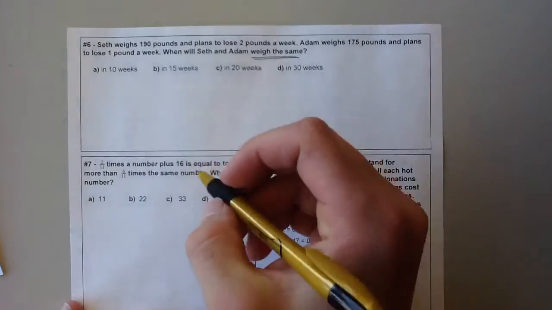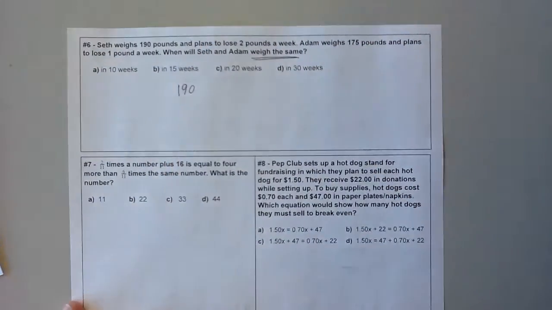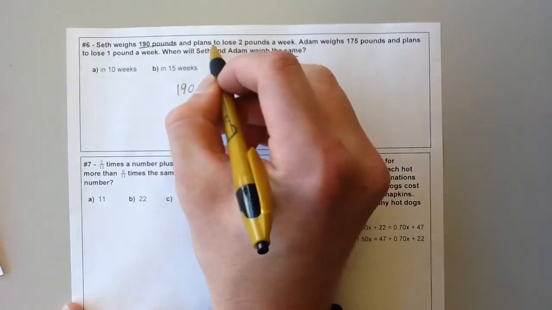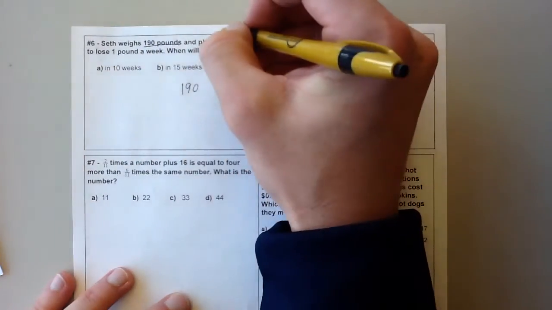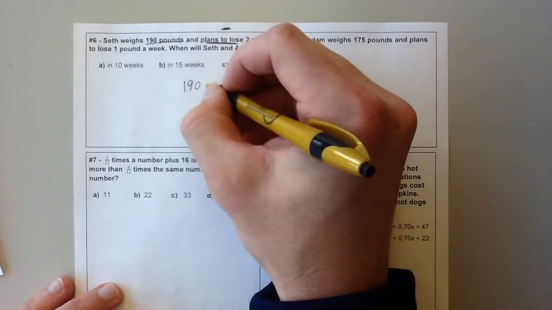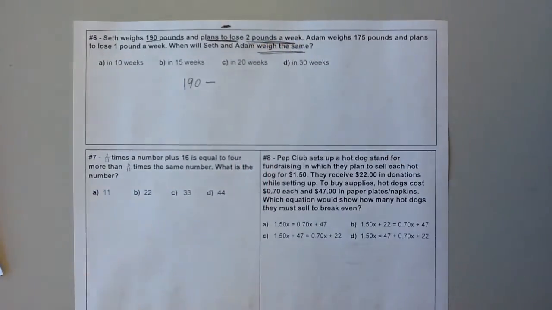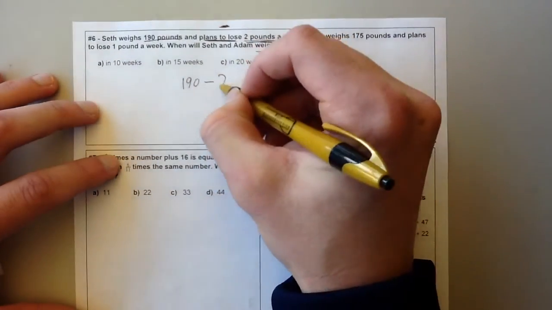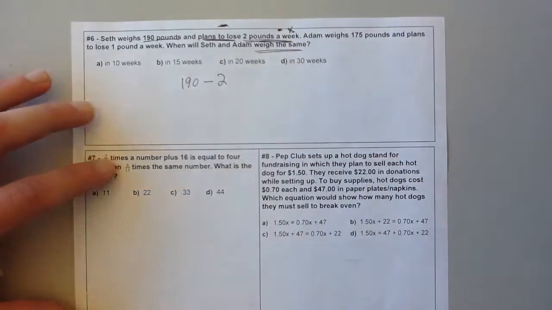So Seth, let's put Seth on the left side of the equation. He weighs 190 and plans to lose. So that tells me I need a subtraction sign since he plans to lose. So 190 minus 2 pounds a week, or 2 pounds per week. So 2 pounds times the number of weeks, which I don't know.